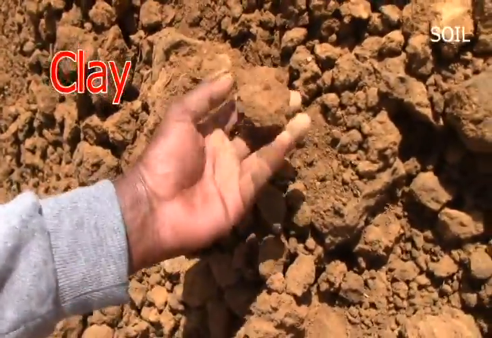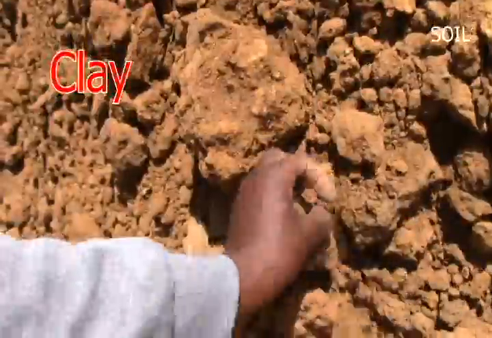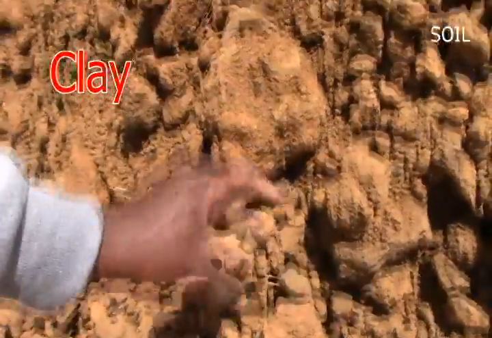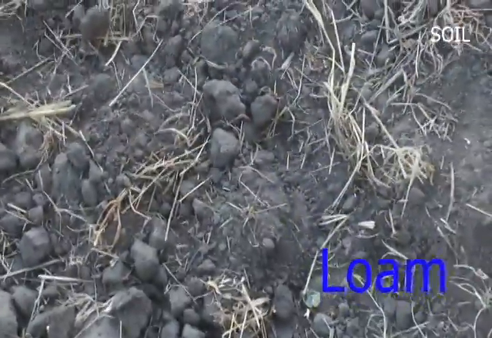Yeah, this is clay soil from ant hills. We also have loamy soil. As you can see, this is a garden soil. This is from the field. This is loamy soil.